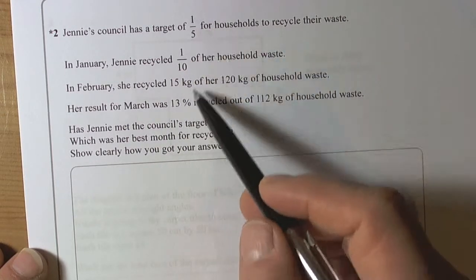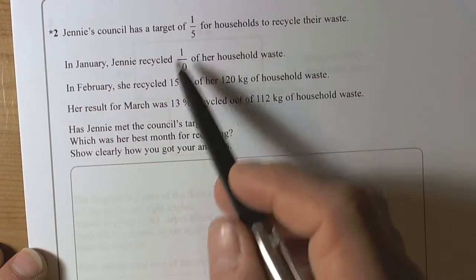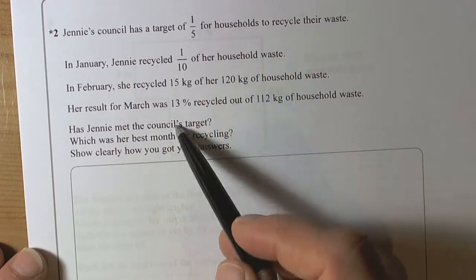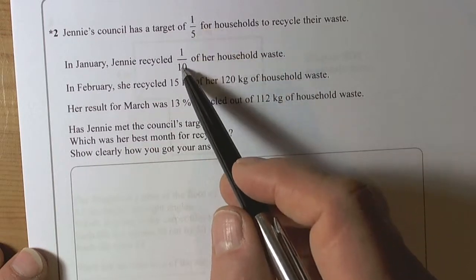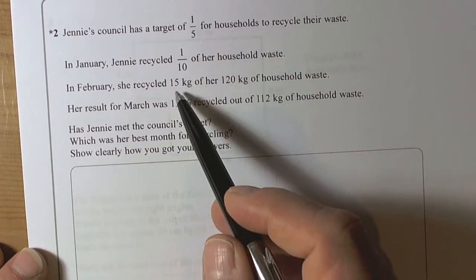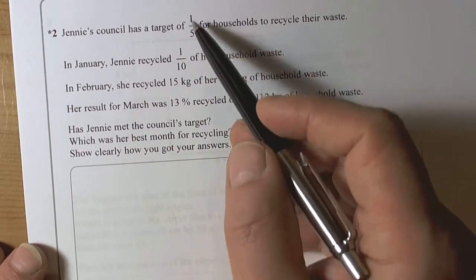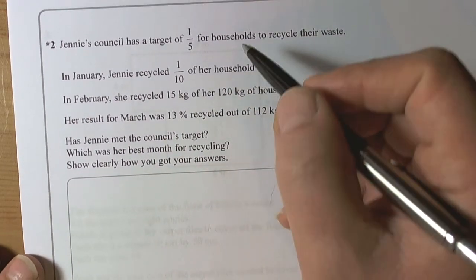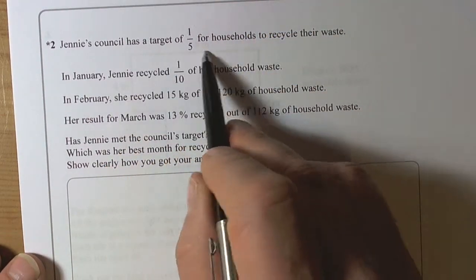So the first thing we've got to think about is to make a comparison. We really ought to be doing like with like, and therefore it'd be easier to turn everything either into decimals or percentages. I think personally I prefer percentages, so that's what I'm going to go for. So we're going to change this target into a percentage.